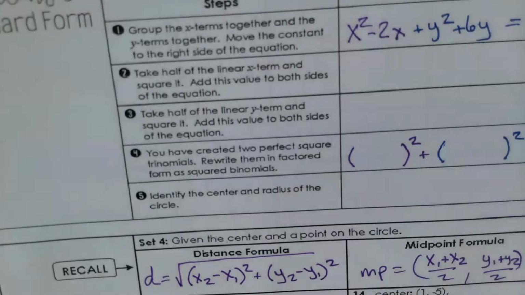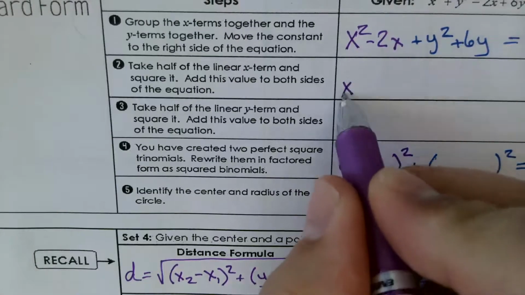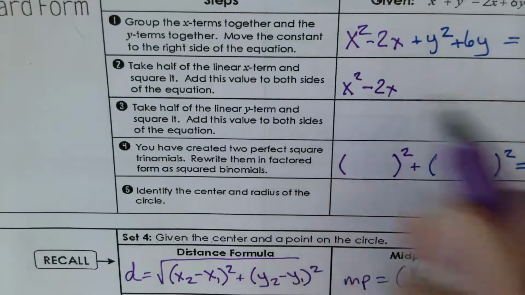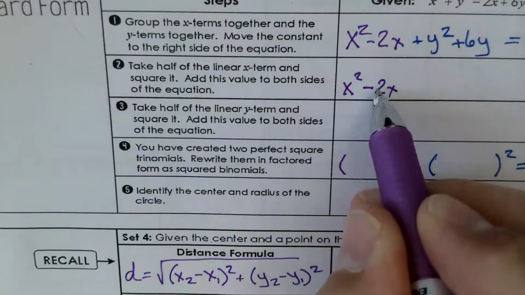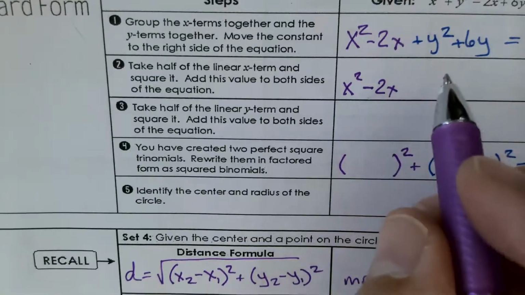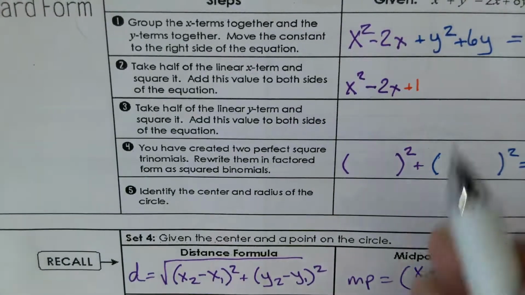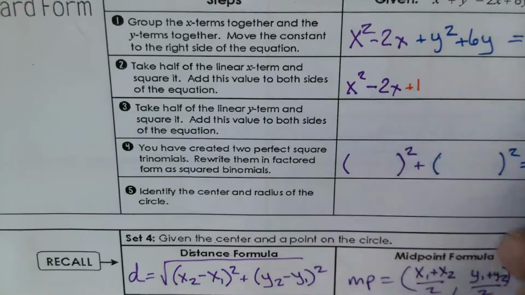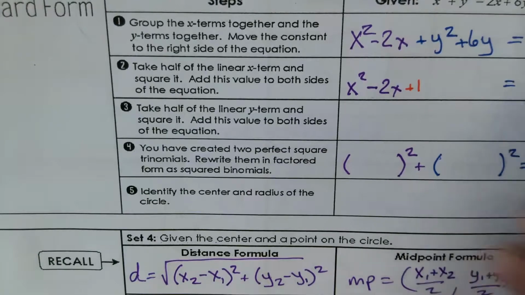If I want this first part to be a perfect square, what I'm going to have is x squared minus 2x. And then since this is supposed to be double, I'm going to cut this in half, minus 1, and then square it. So I'm going to say plus 1 right there. And since I've added a plus 1 to this side of the equation, I'm also going to add a plus 1 to the other side of the equation to keep it balanced.